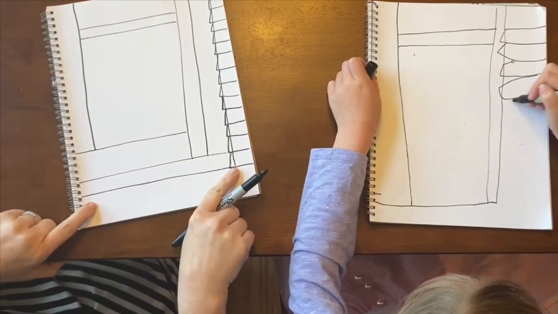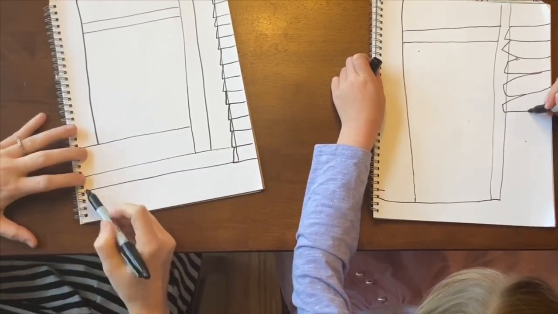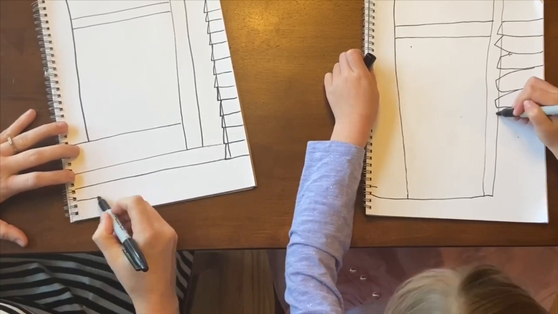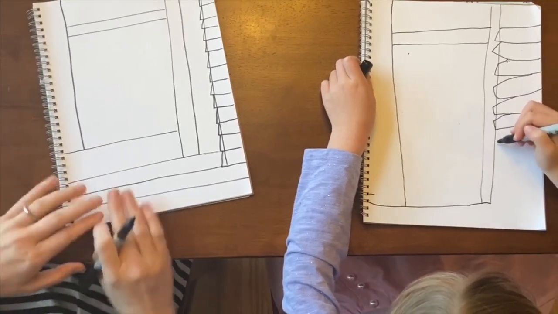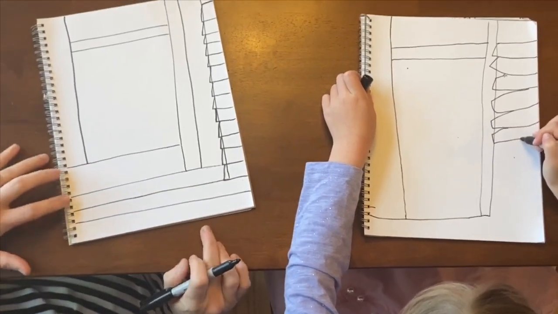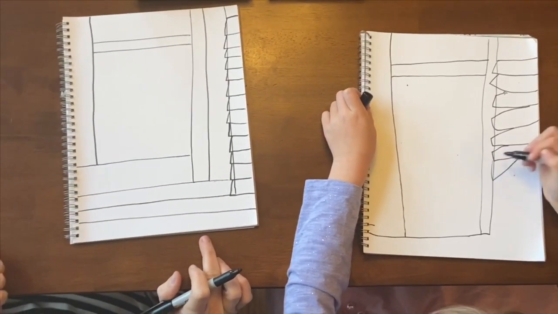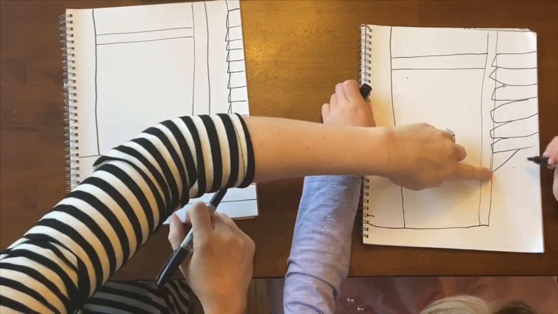Now when I get to the bottom of my window here, the piece of siding can just go all the way across. So I'm just gonna draw the side of my house to go all the way across here at the bottom, okay? Looks kind of confusing with all the lines, but when we color it in, you'll be able to tell where the window is. Okay, keep going all the way down.